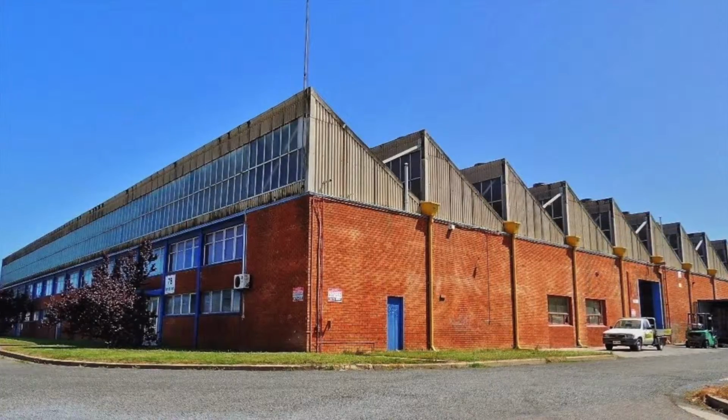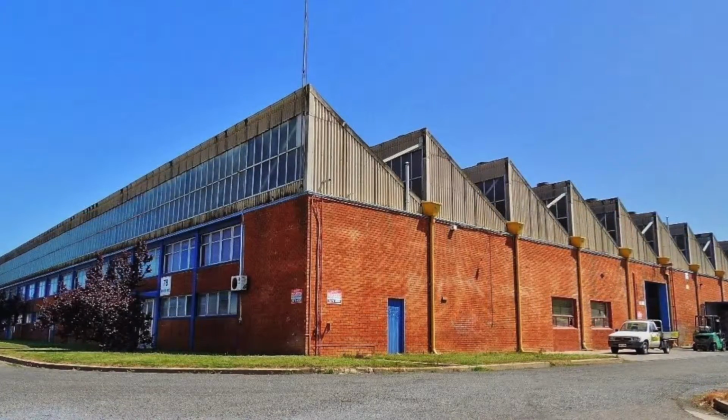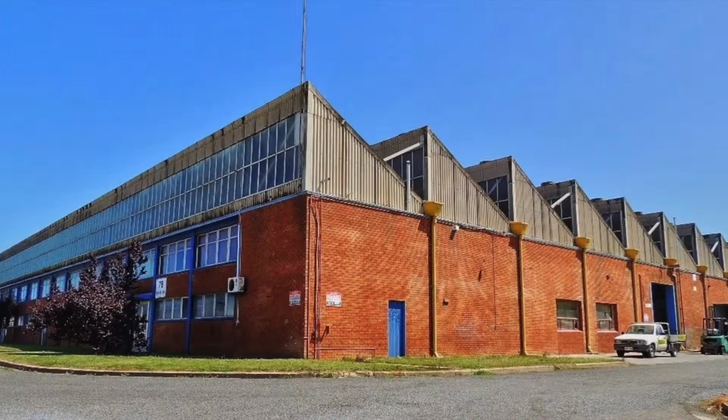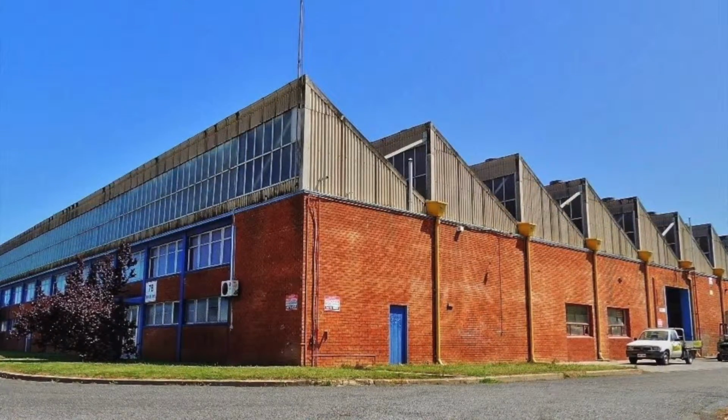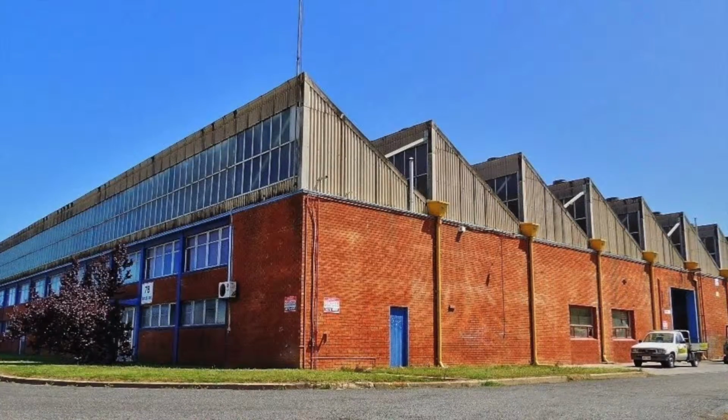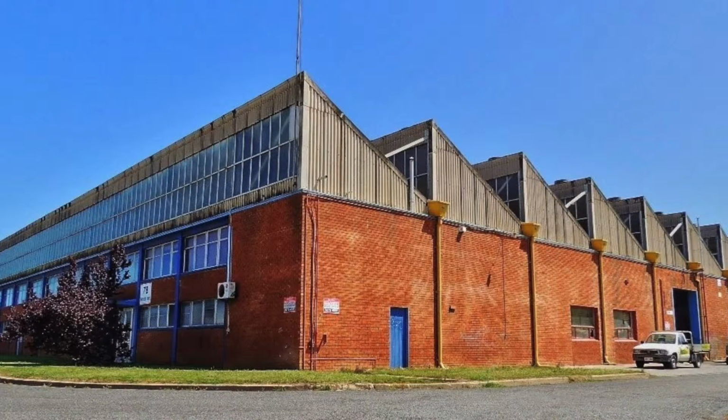To design these members and types of connections, it is important to calculate the loads which will affect the building throughout its lifespan. These loads are dead load, live load, wind load, and possibly earthquake or snow load.